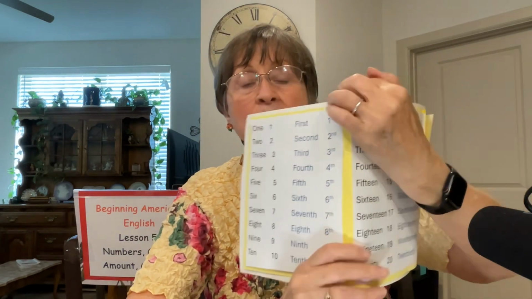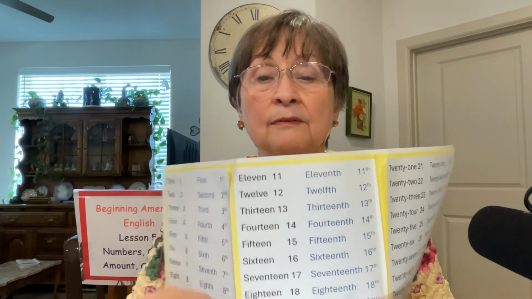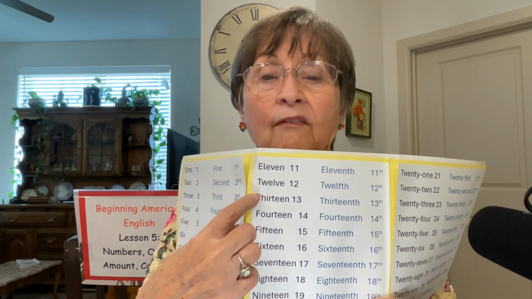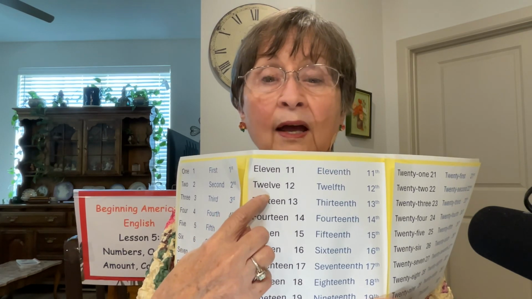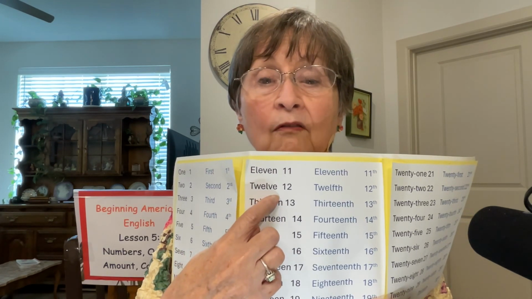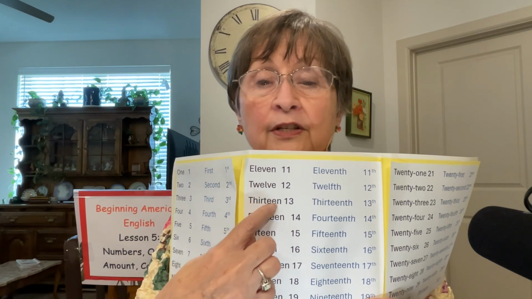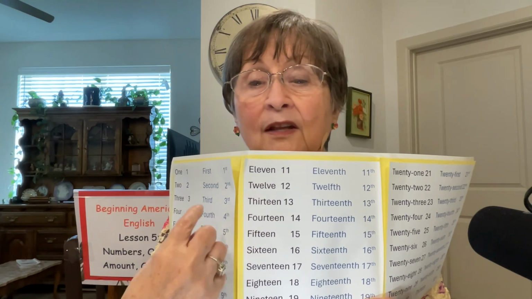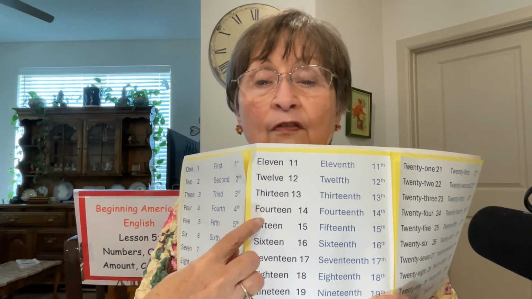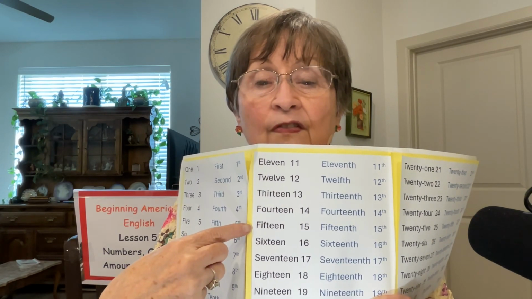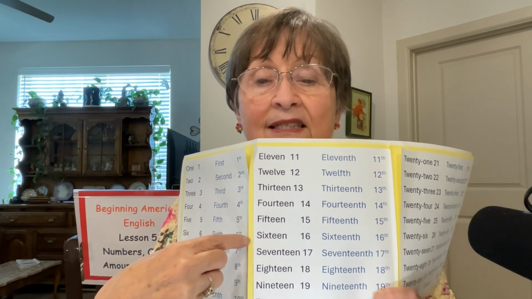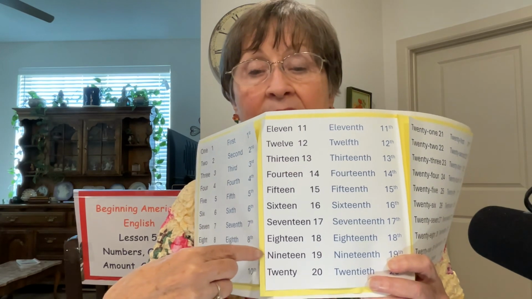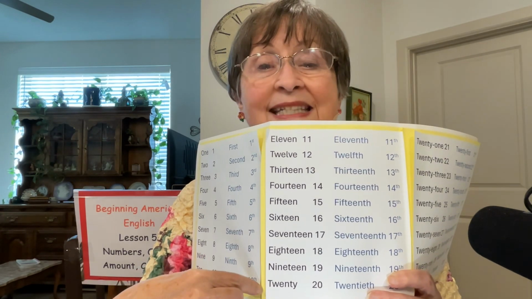And when we move on to the next group of numbers, we have 11, 12. It has a lot of sounds. 12. 13, instead of 3-teen, it's 13, like we did third. Then we have 14, 15, 16, 17, 18, 19, 20.